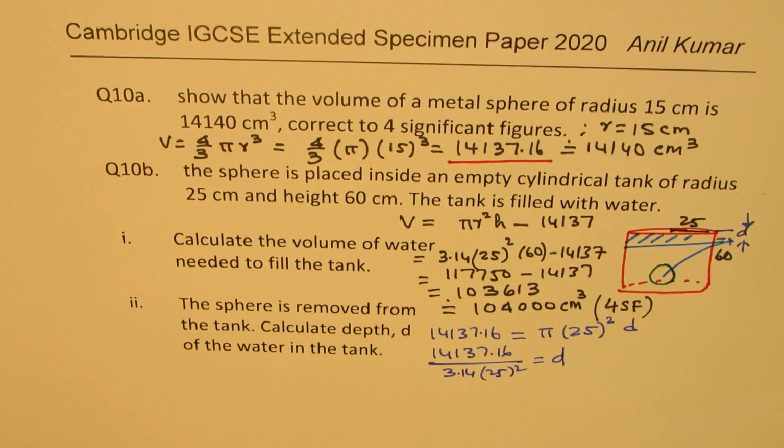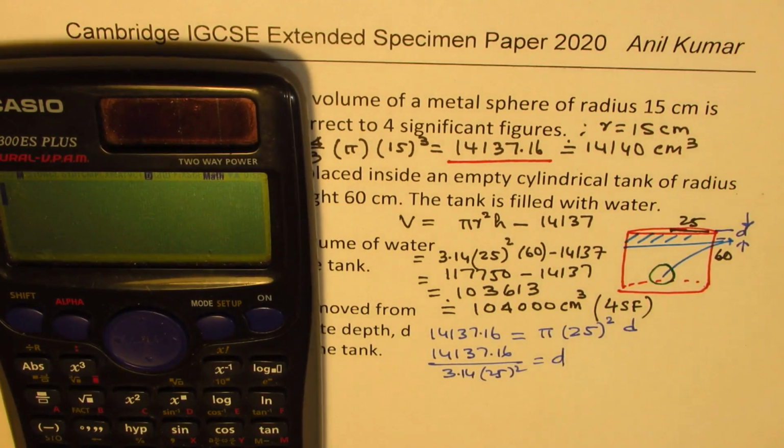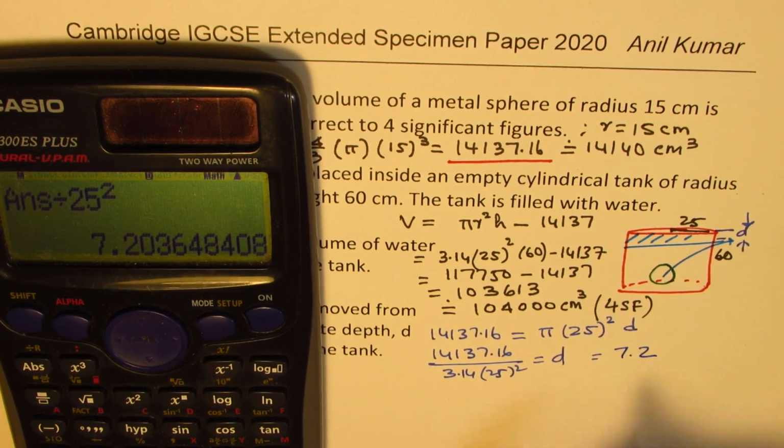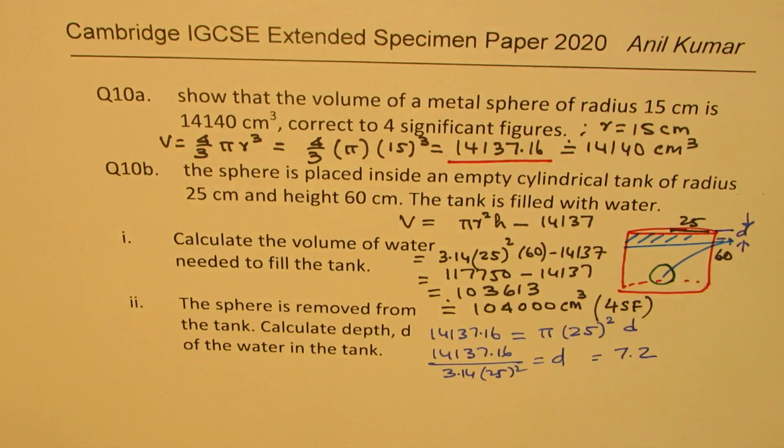That is the answer, correct? So we'll use 14137.16 divided by 3.14, and then divide by 25 square. So that gives you the answer, which is equal to 7.2 centimeters.